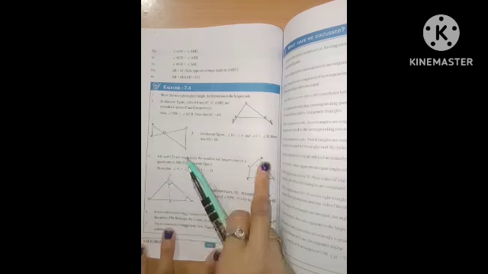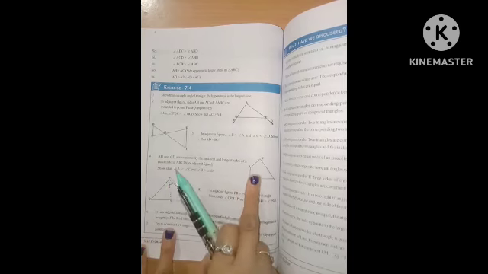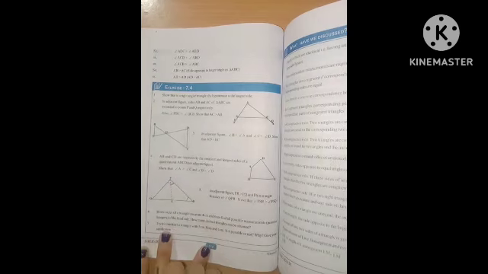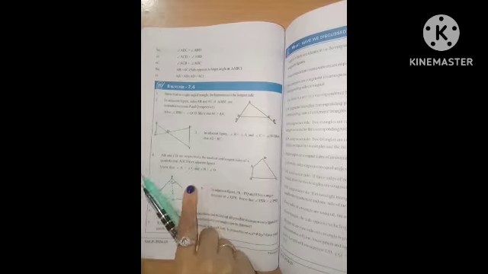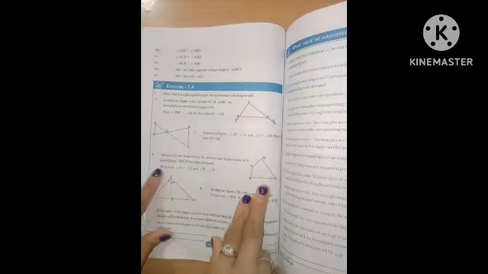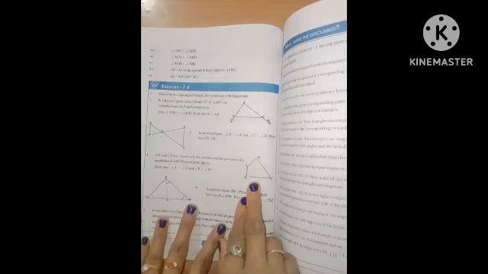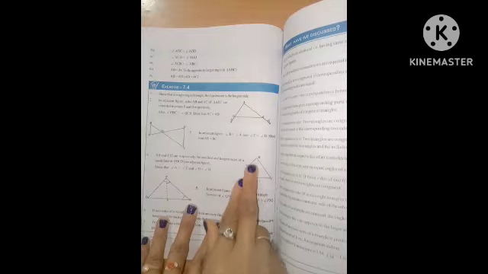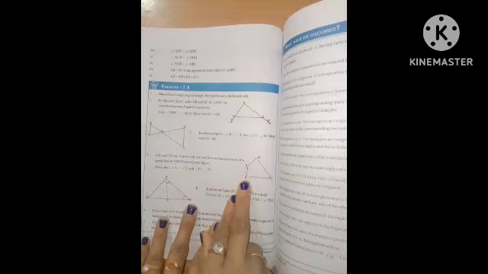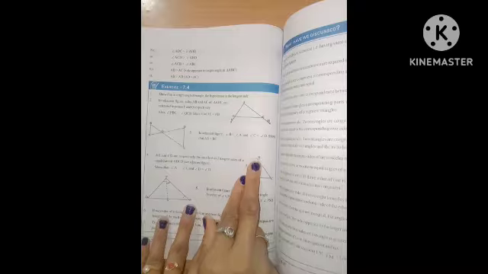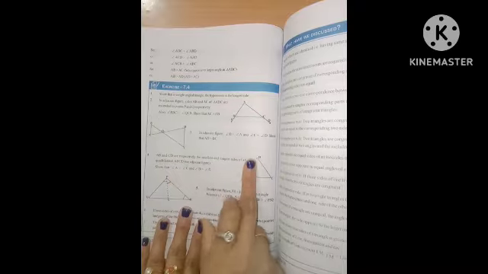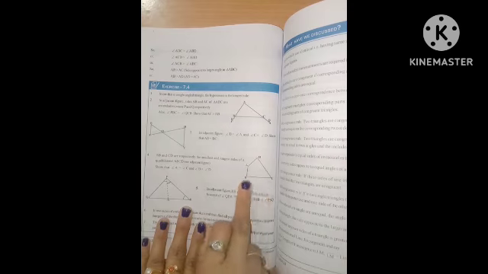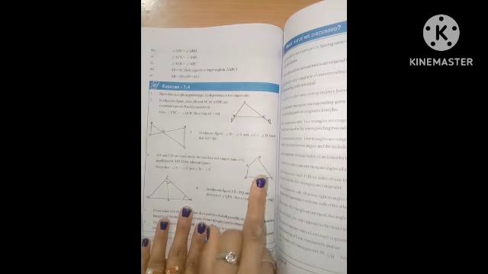This figure is given in this question. Listen carefully and neatly. I will explain this problem: what is given and what is asked. AB and CD are the smallest and longest sides. In the figure it is also the same. AB is the smallest side and CD is the longest side of the quadrilateral. This is the quadrilateral, and its name is ABCD.